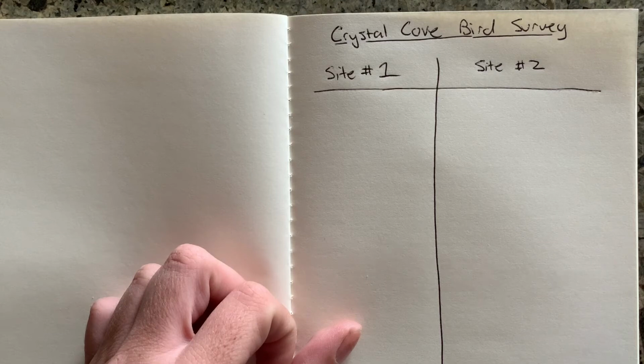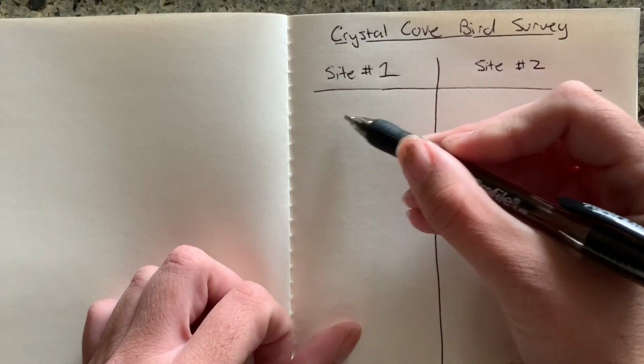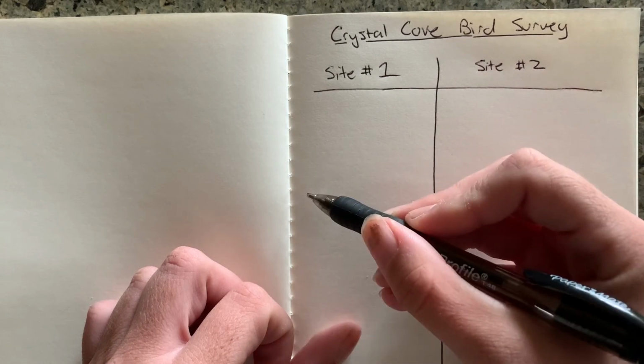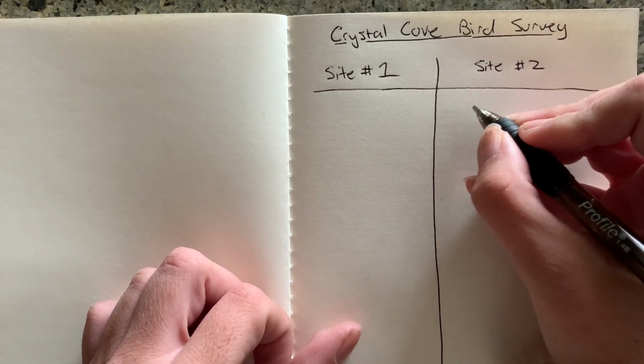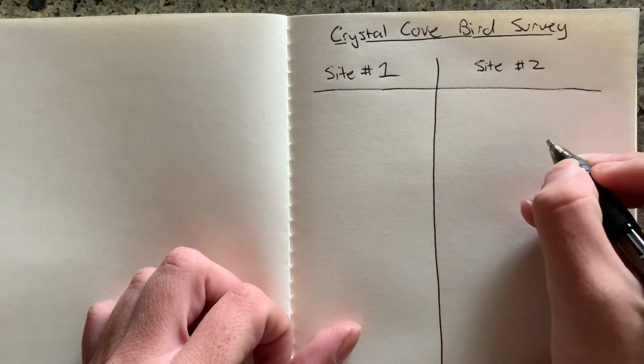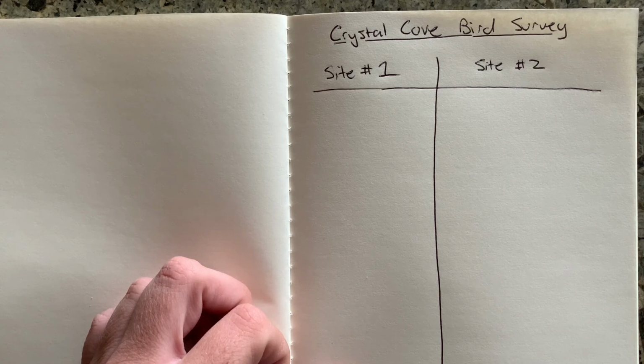So then when we visit your first location and you identify any bird species, you'll write in the names under site 1. Then when you move on to site 2, you'll do the same thing. Write down any bird species names that you identify. Go ahead and set up your own data sheet so that we can embark on our bird survey.